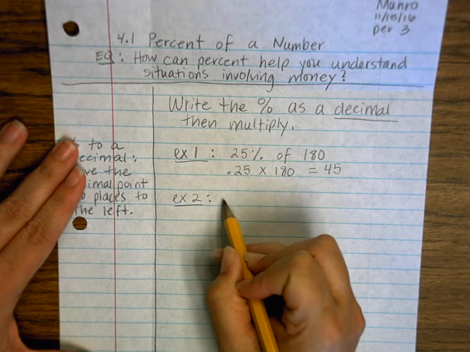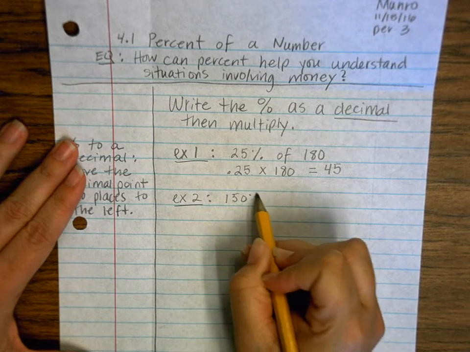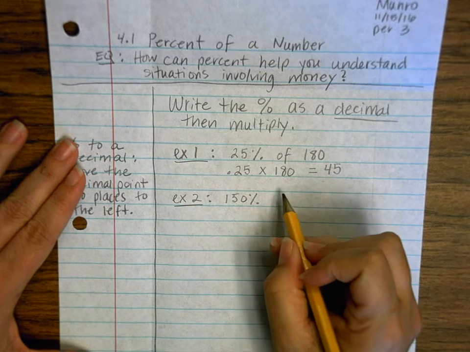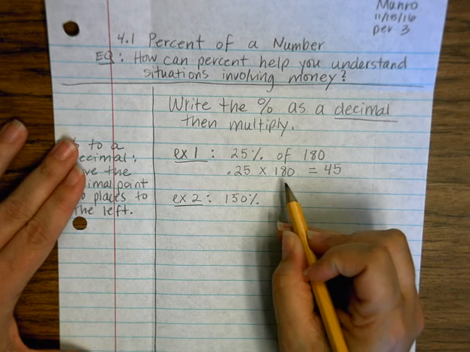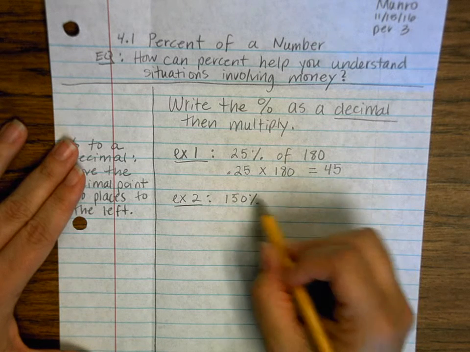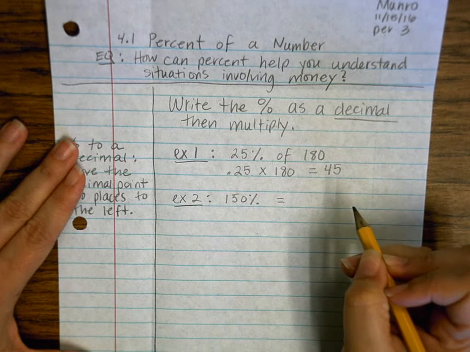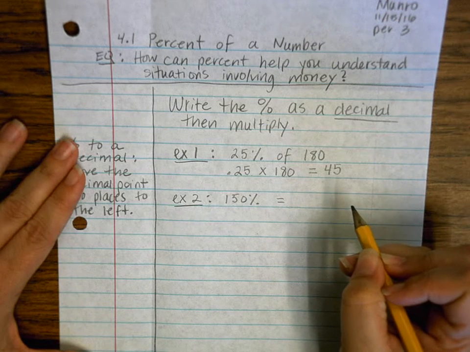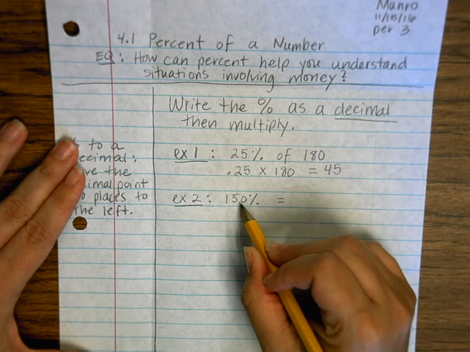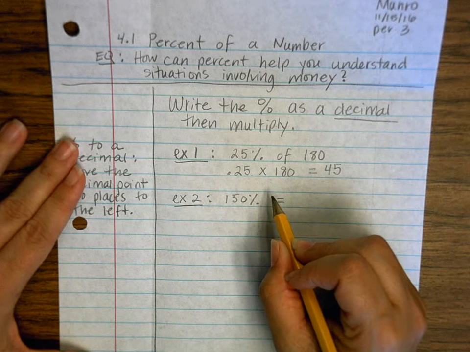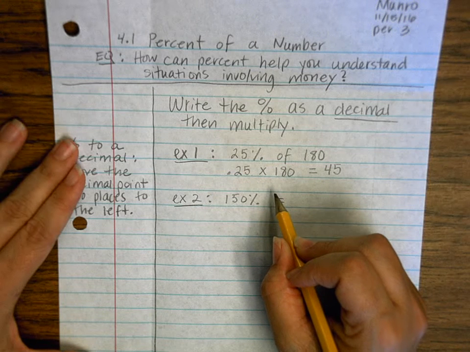Well, let's do example 2 and do one with a percent greater than 100. So let's do 150%. How would we write that as a decimal? 0.150? Not quite. 15.0?